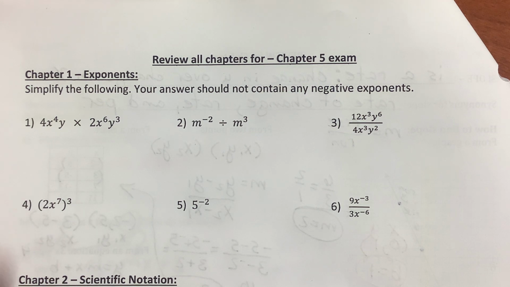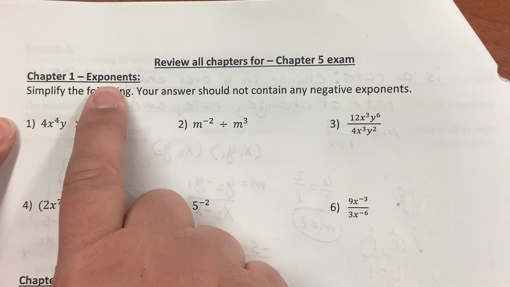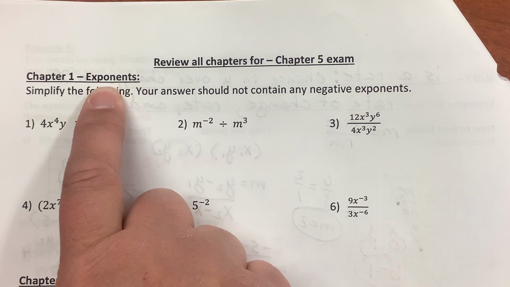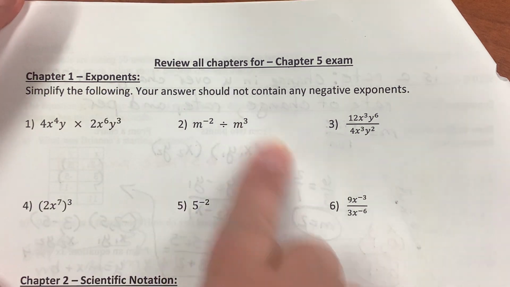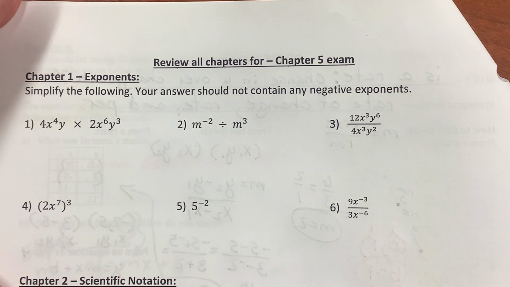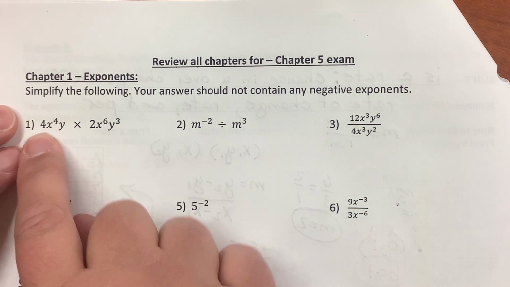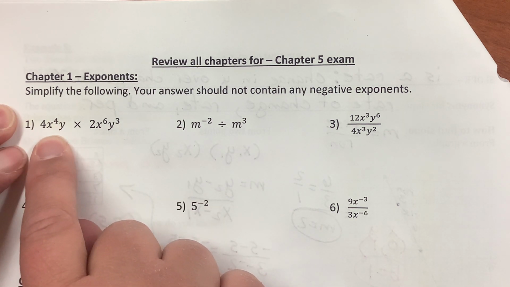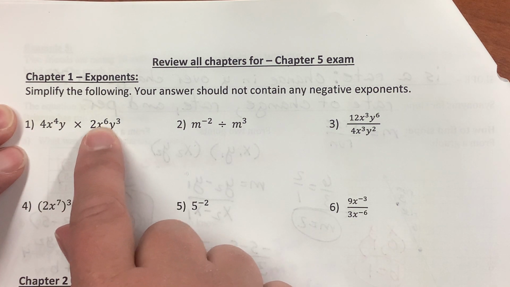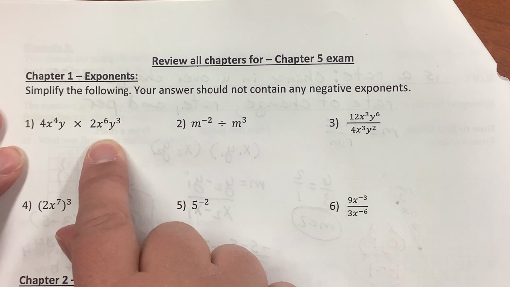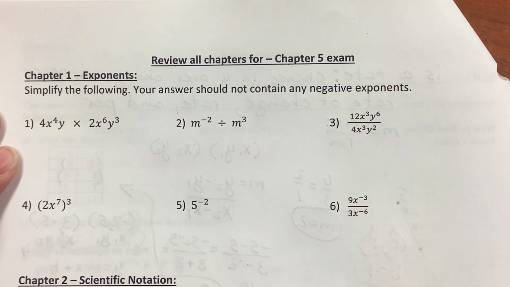Now, Chapter 1 was exponents. Now you have the Chapter 1 packet. You can look at that while you're doing the problems. Let's take a look at this. 4x to the 4th y times 2x to the 6th y to the 3rd. How do you do this?